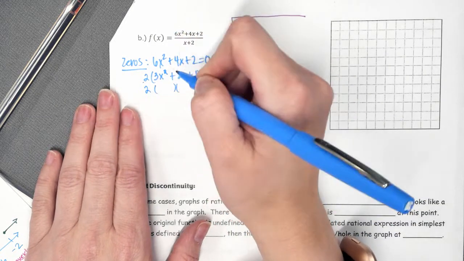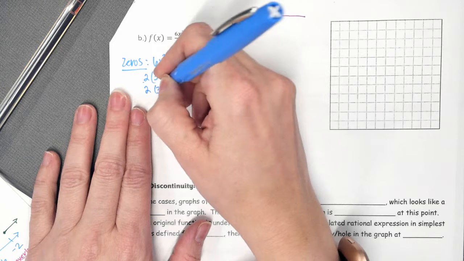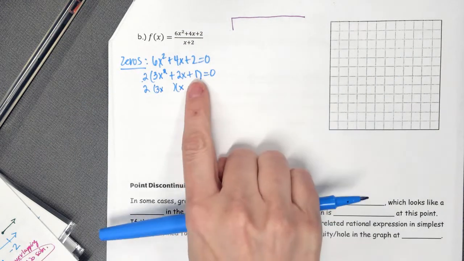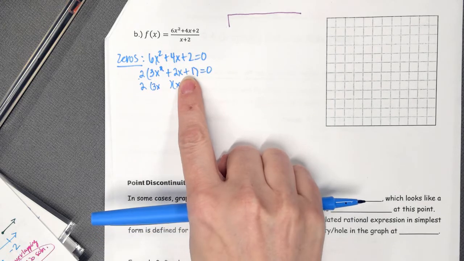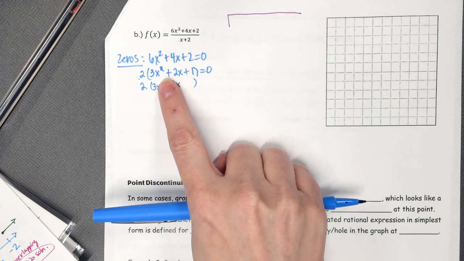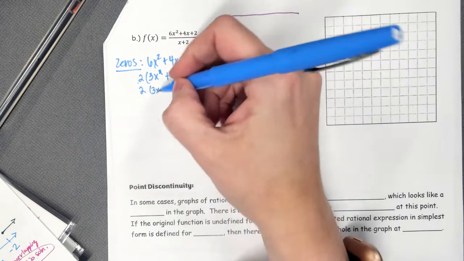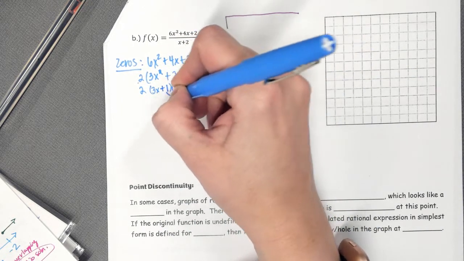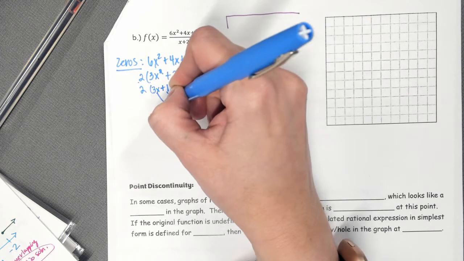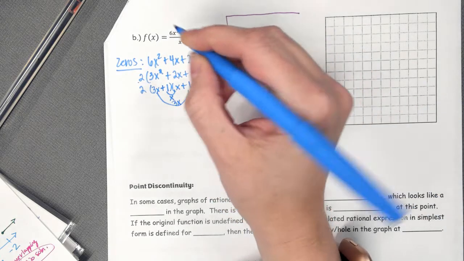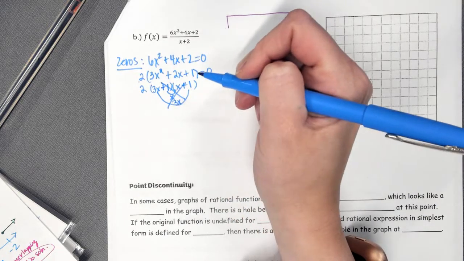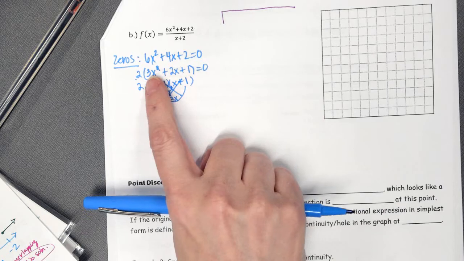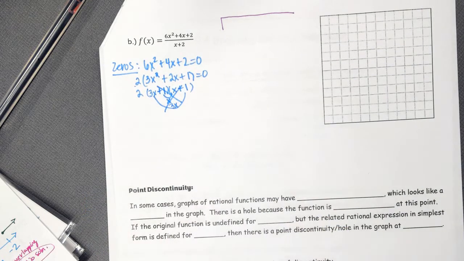So the only thing that multiplies to 3x squared is going to be 3x and x. Nothing else I can have. What's the only thing that's going to multiply to a positive 1 and make a positive inside? 1. So this is the only possible thing I could have. But if I check this, this is 1x plus 3x. Is that going to give me 2x? Nope.